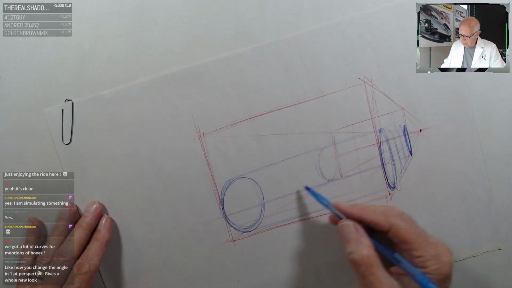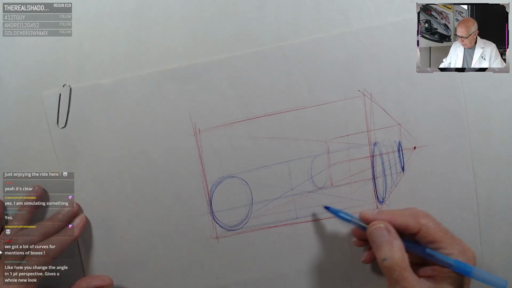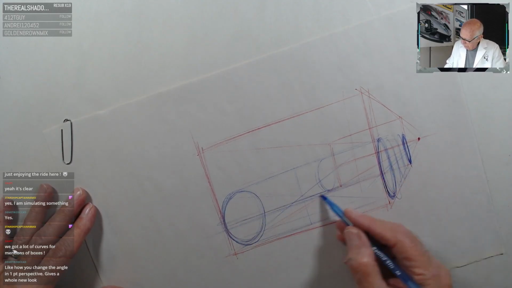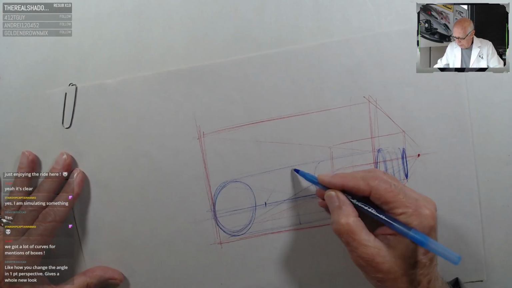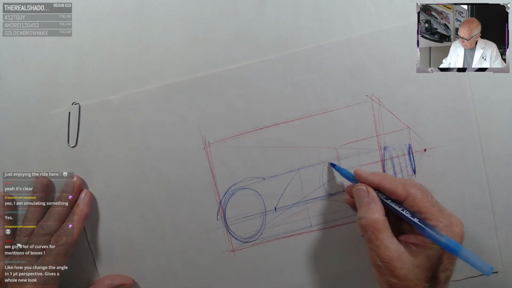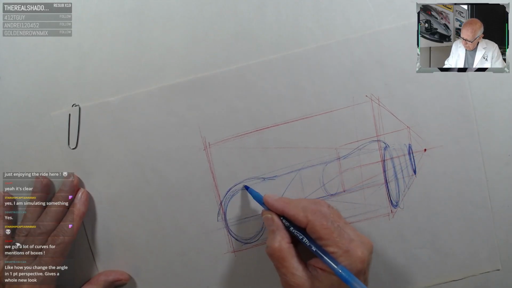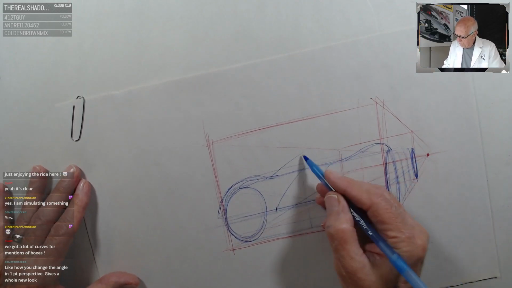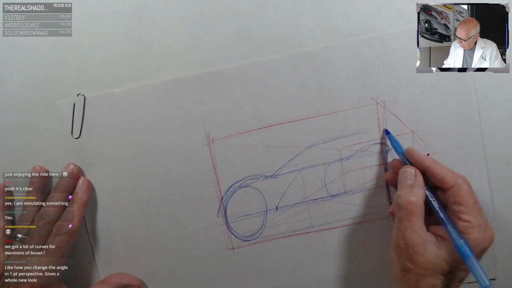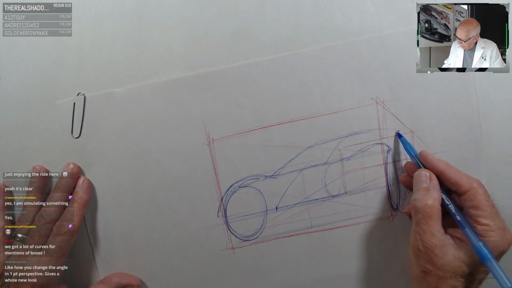Now let's find the perspective center. Here's my center line on the cylinder, but I'm going to extend that out by doing this. This is now my center line. This is now my center line. Again, center line through, center line back. SUV.